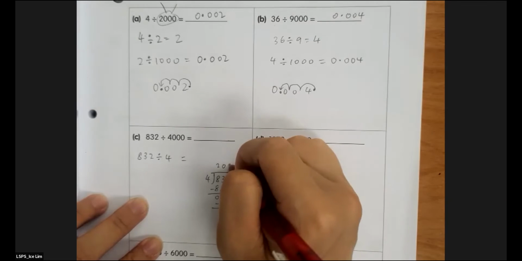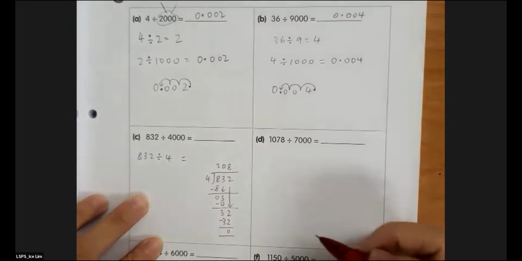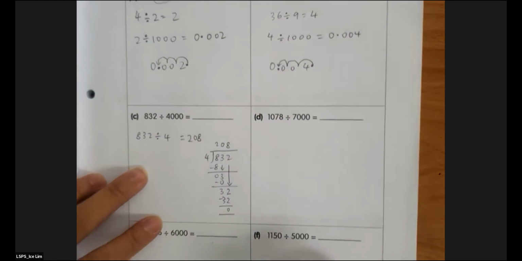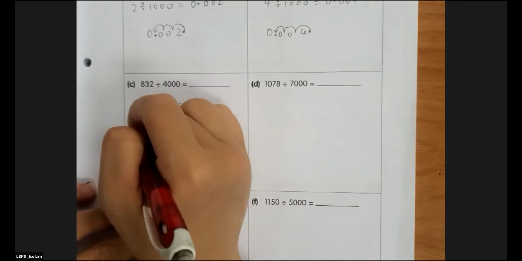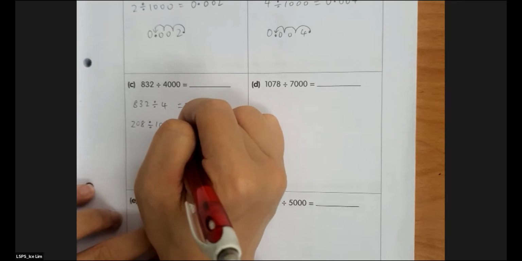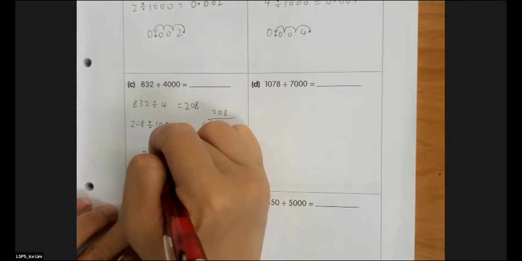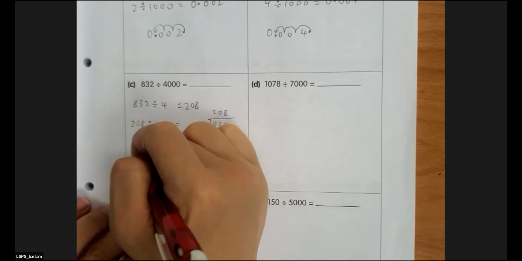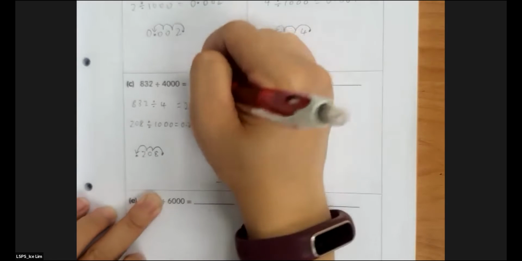Try to be as neat as possible because that really helps you to ensure that you have fewer mistakes. After you work through one long division, the next step doesn't require you to work through that long division because it's the dividing by the powers of 10. So 208, the invisible decimal point appears and you have 0.208.